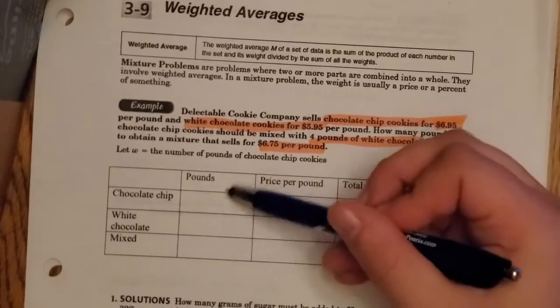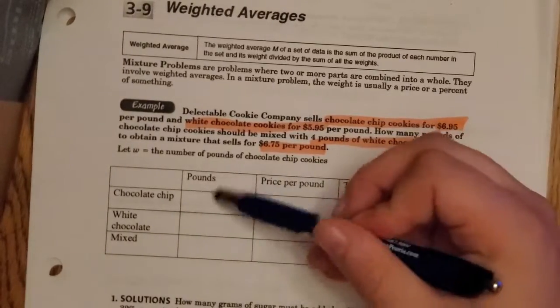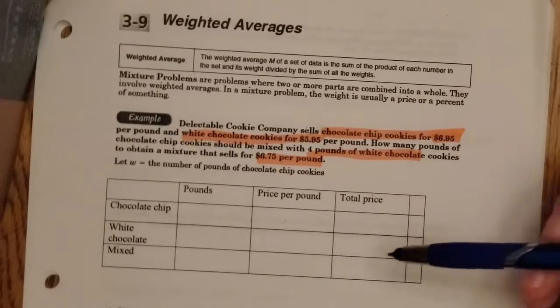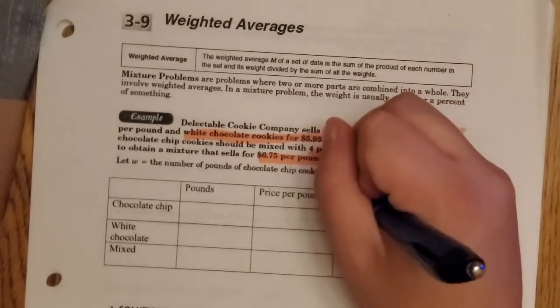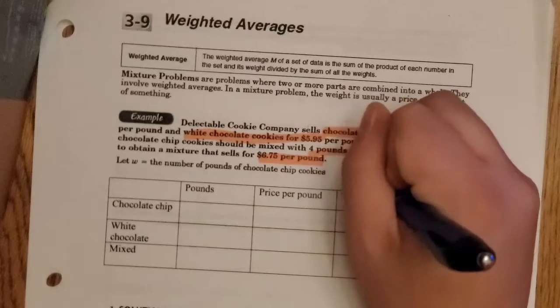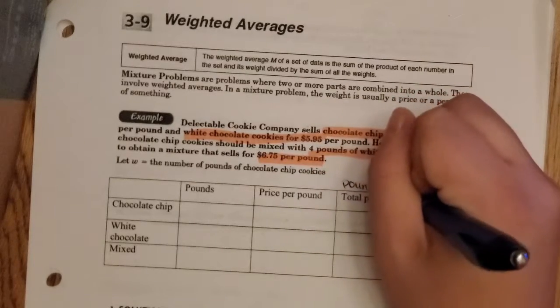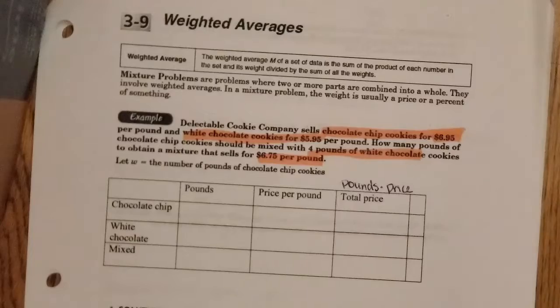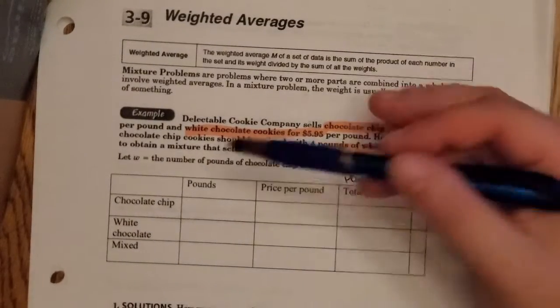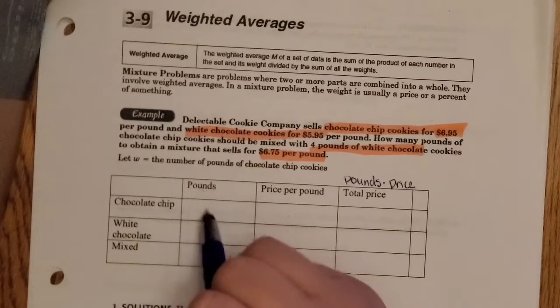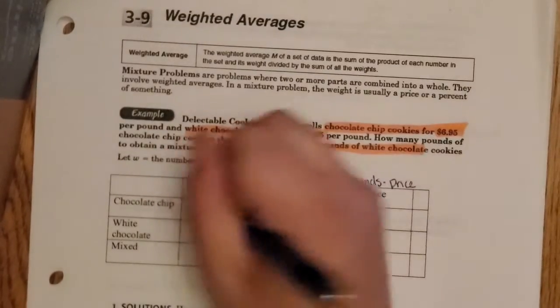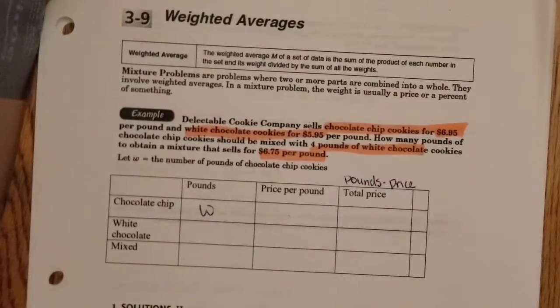So our price and our pounds and our price per pound we're going to use to find my total price. This is my pounds times my price. Okay? So it says let W be the number of pounds of chocolate chip cookies. So in the chocolate chip pounds box, I'm going to put a W because I don't know how many chocolate chips we have.